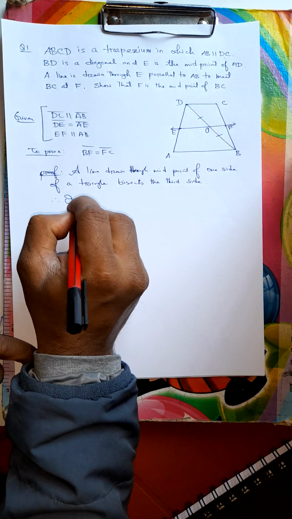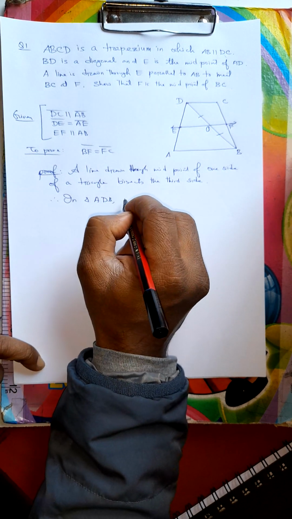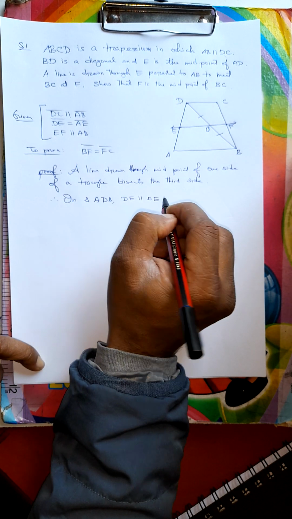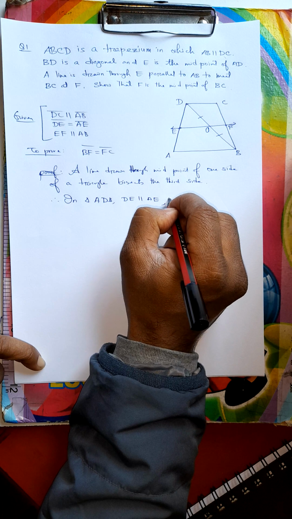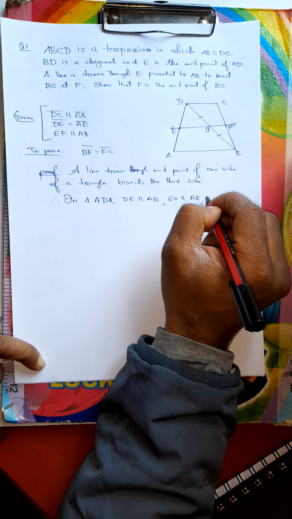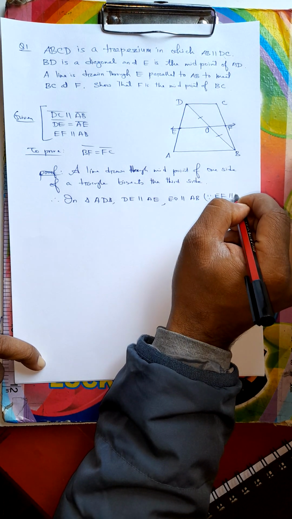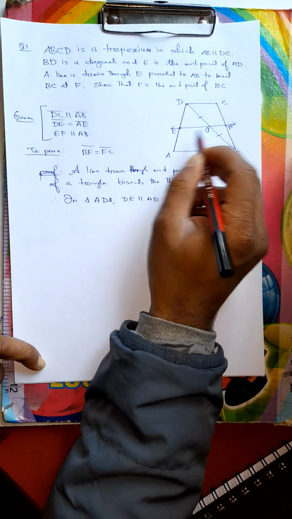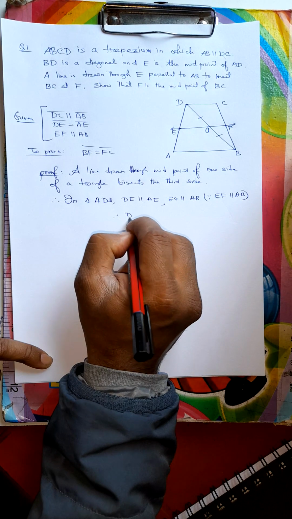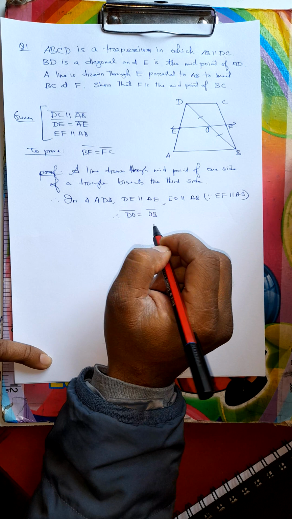Therefore, in triangle ADB, DE equal to AE and EO is parallel to AB, right? Since EF parallel to AB. This line EF is drawn parallel to AB, so EO is parallel to AB, therefore DO equal to OB, right? DO equal to OB.